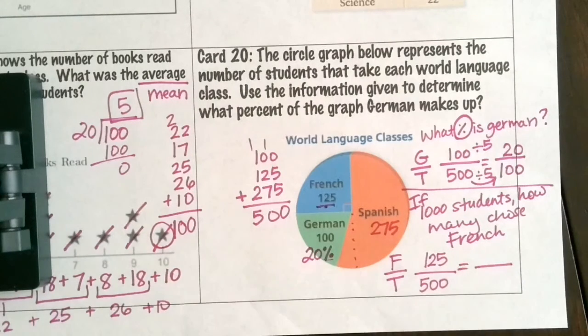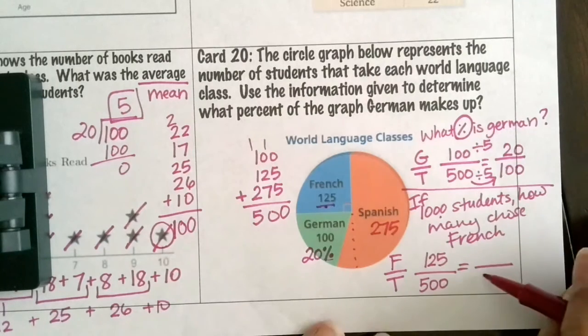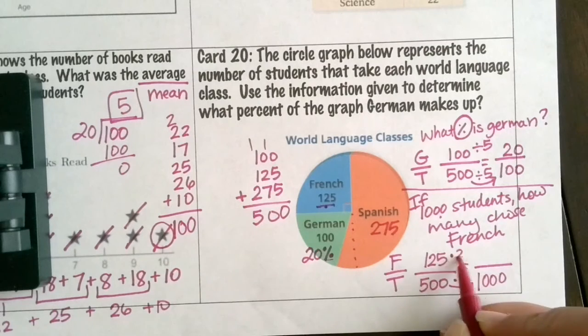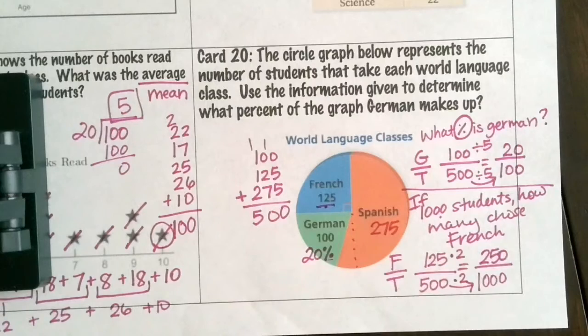So if I want to know if there were 1,000 students, then 1,000 would go with the denominator, and you should be able to solve that almost in your head. How do you get from 500 to 1,000? Times 2, and 125 times 2 is 250. That would be my answer. So you're setting up those proportions and solving for the missing piece.